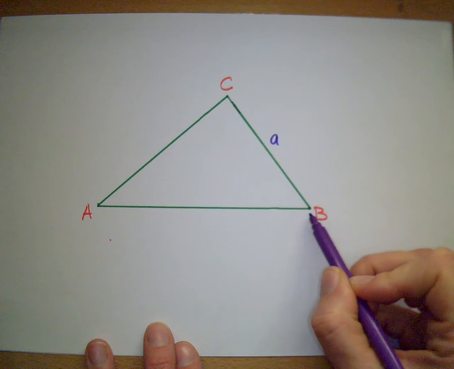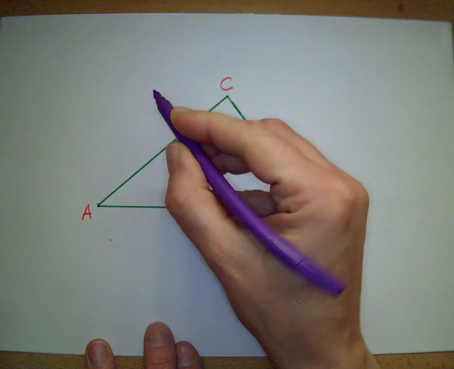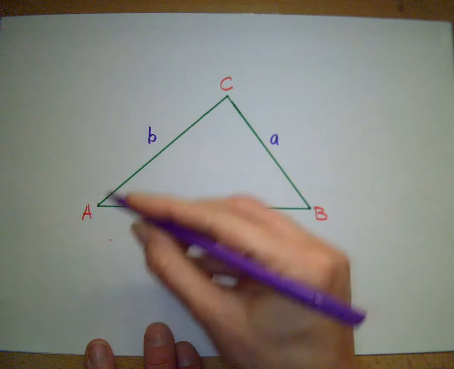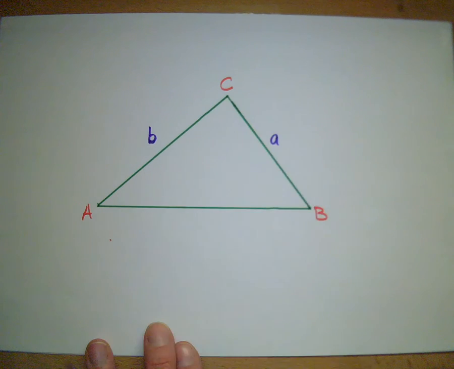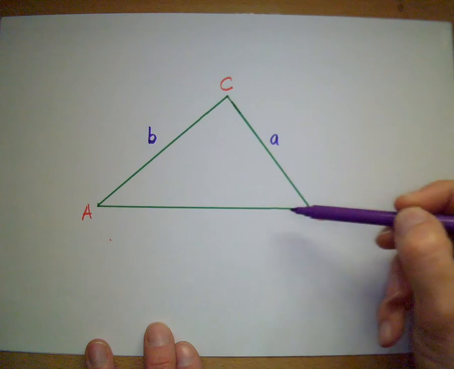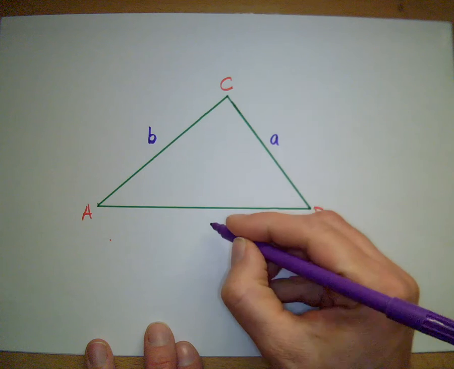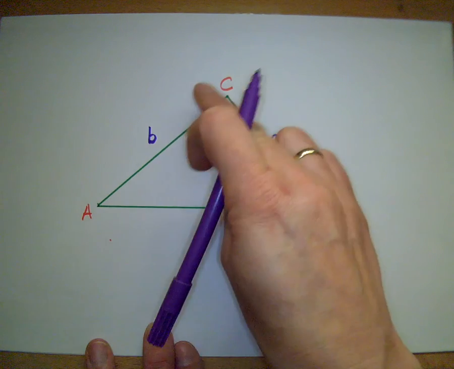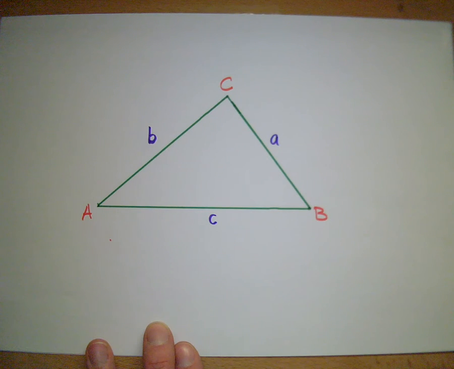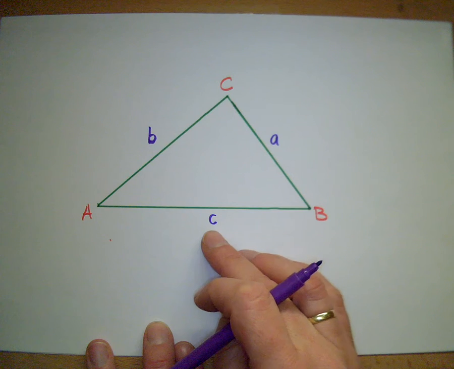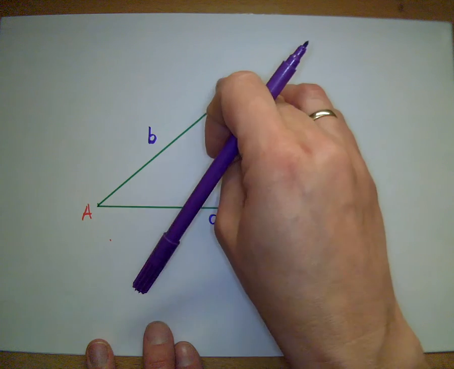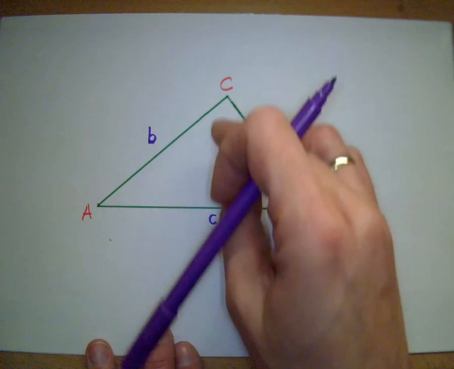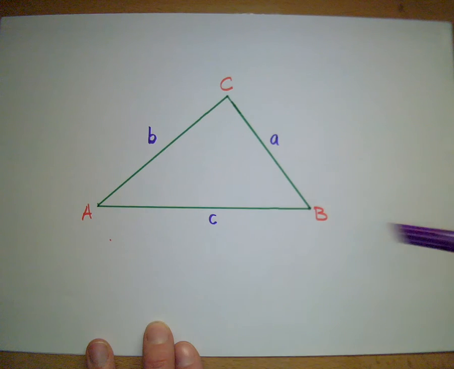If this is angle B, we're going to call the opposite side small letter b, side b. And the side opposite of angle C, we're going to call c with a small letter. These are all capitals because they're angles, and these are small letters. Each side is opposite of the corresponding angle, C, c, A, a, etc.